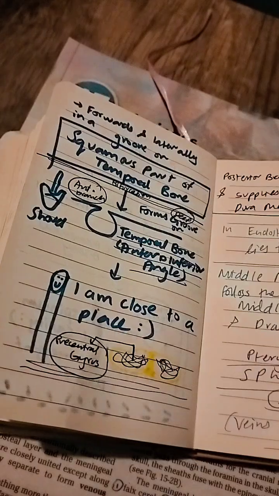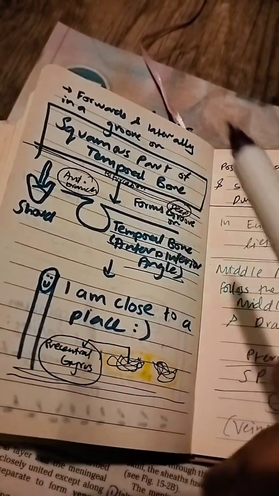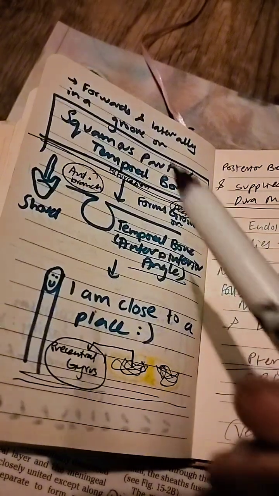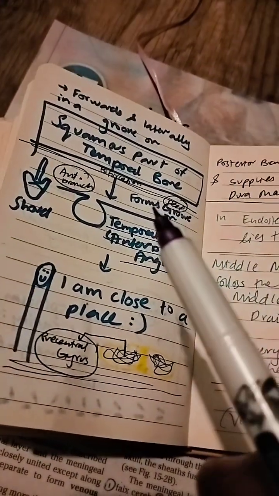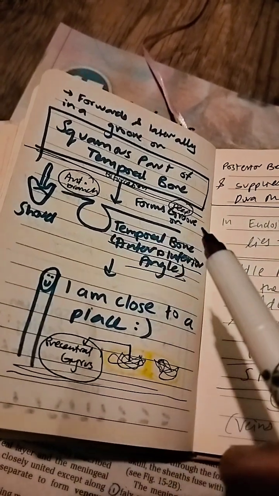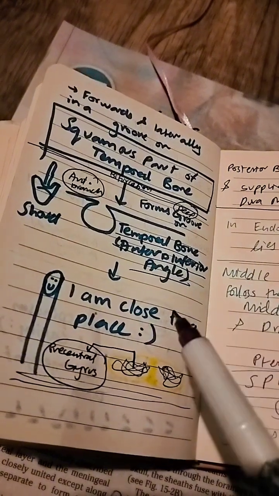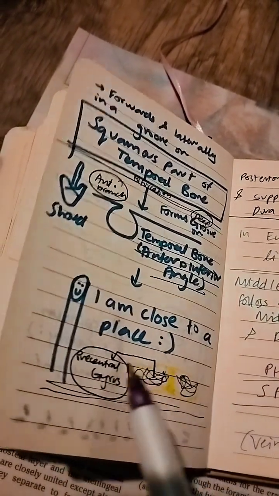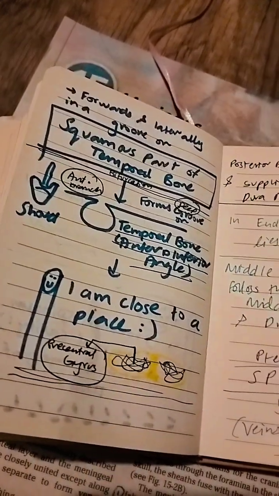Let's see where. So she goes forwards and laterally in a groove on the squamous part of the temporal bone. And here she is going to bifurcate and divide into anterior and posterior divisions. So the anterior division is going to form a deep groove on the temporal bone from the anteroinferior angle. And now she is going to be close to a place. And this place is the precentral gyrus of the brain.